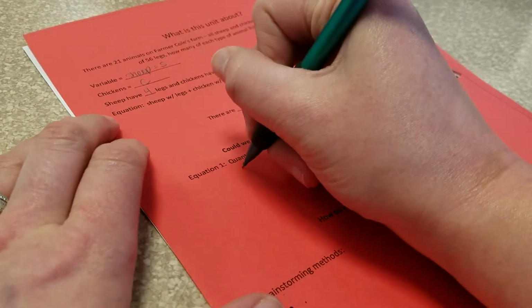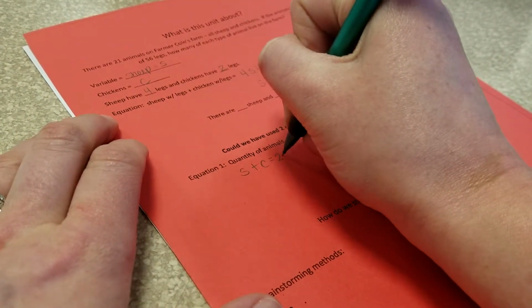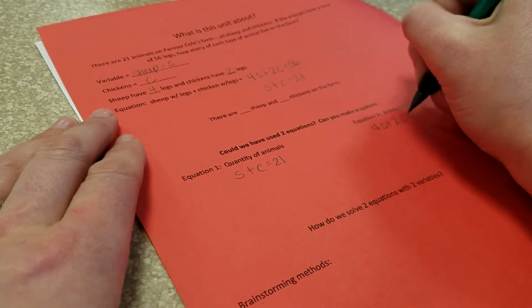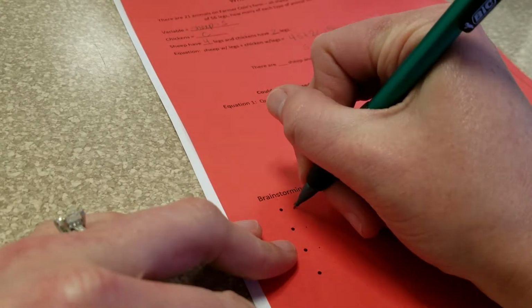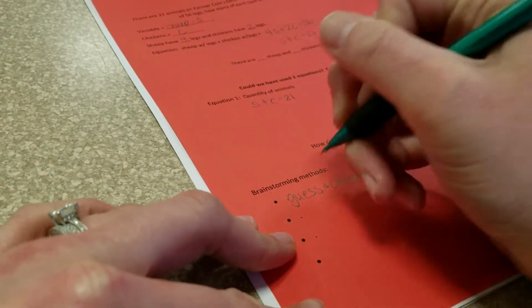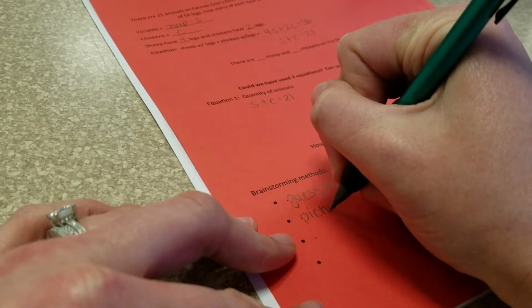So we can actually write those two equations. The quantity of animals, sheep plus chickens, equals 21, and then for the animal legs, 4 sheep plus 2 chicken legs equals 56 legs total. When we have two equations like that, typically in the past, one of the things you've done has been a guess and check strategy. We could make a picture, start adding up sheep, start adding up chickens, and see what we can get from there.